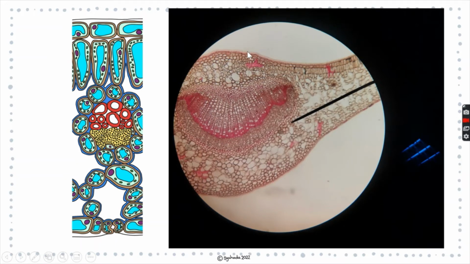So at the top layer right there, very, very thin, that is the cuticle. Then you can see this layer of cells that are kind of lying down, and that is your upper epidermis. Here there are these cells that are quite long, and that refers to the palisade mesophyll layer.